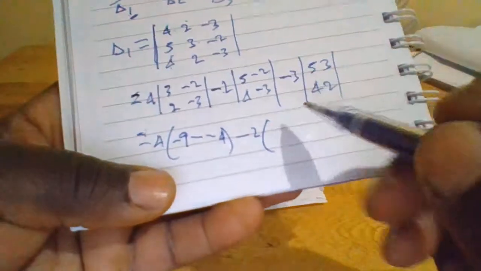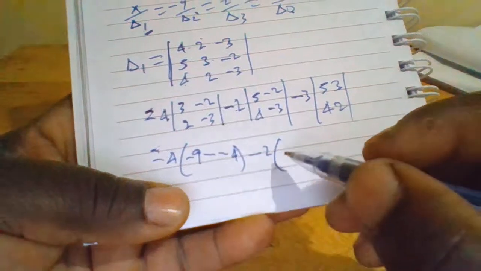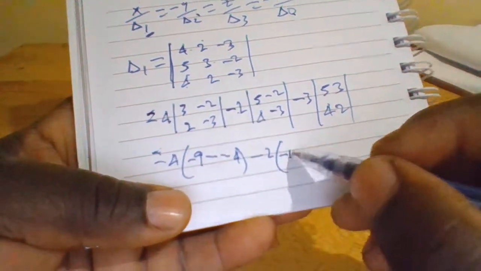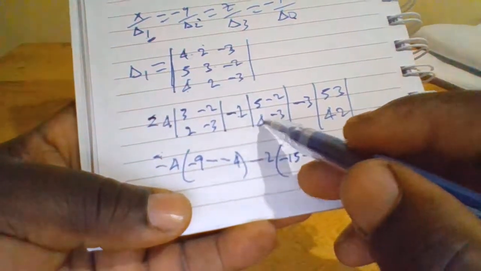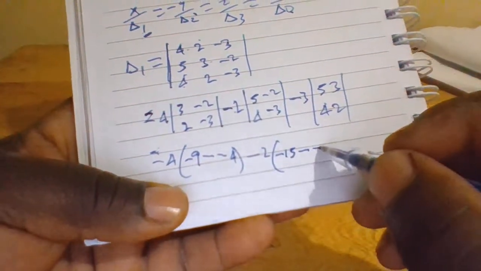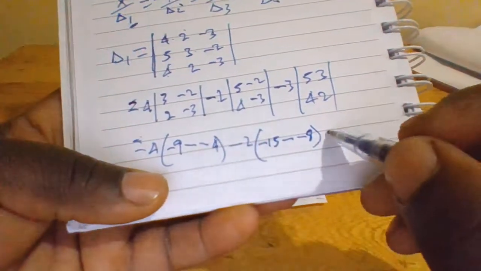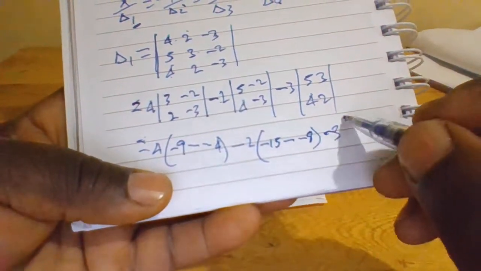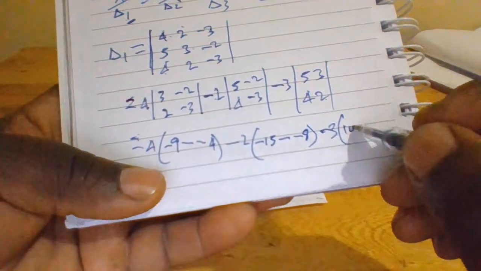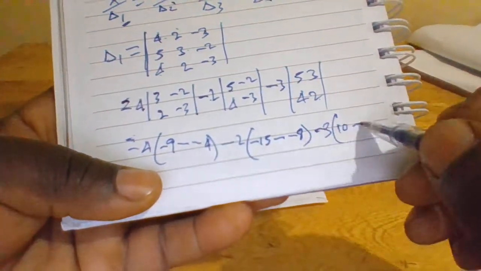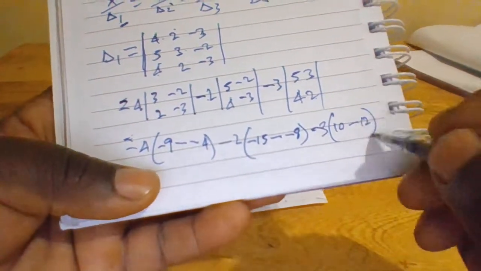Minus 2 into negative 3 times 5, negative 15, minus 4 times negative 2, we have negative 8. Then minus 3 into 2 times 5, 10, then minus 4 times 3, we have 12.